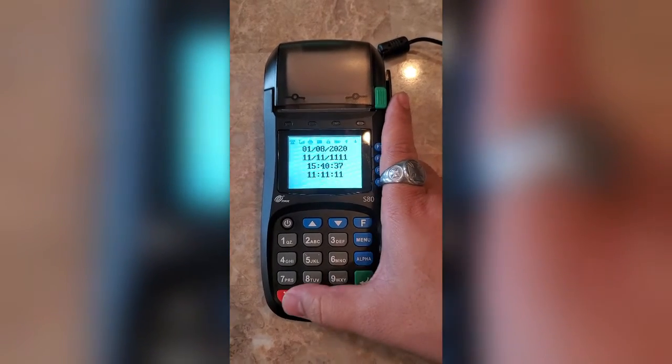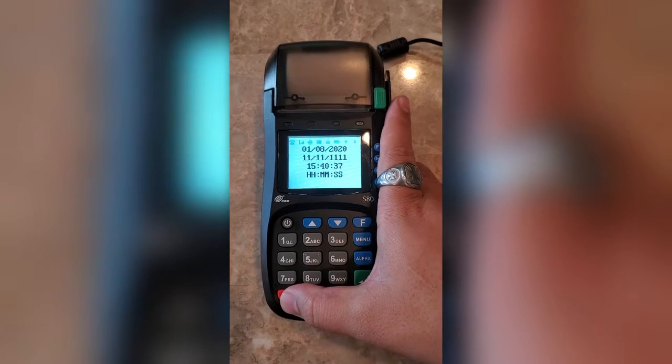And then you'll hit enter from there, and you'll be able to continue through. And it's that easy.